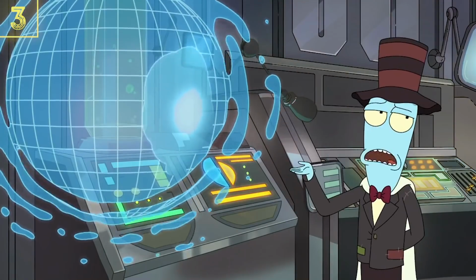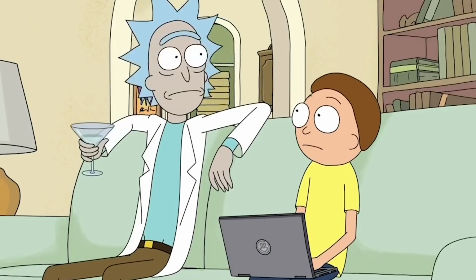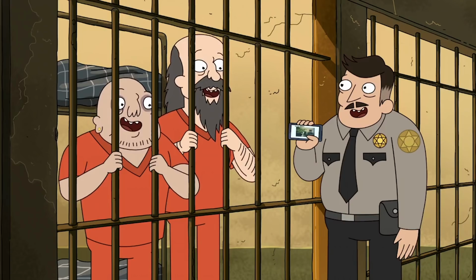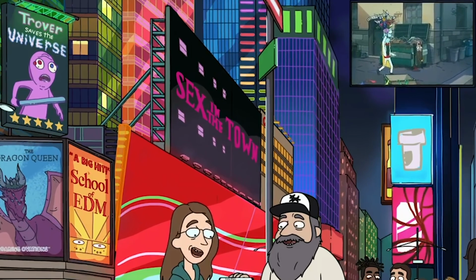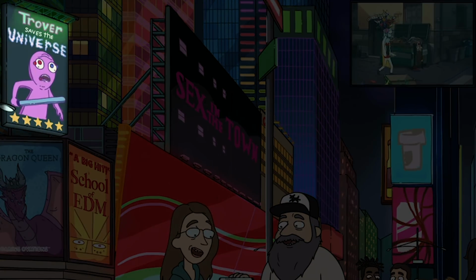We all know Justin Roiland loves working on animated series, but did you know he's a video game fan as well? During the third episode of Solar Opposites, we saw a reference to a video game that he must be particularly fond of. In the background, you can see a poster for something called Trover Saves the Universe, and if you haven't heard of it yet, you probably should.